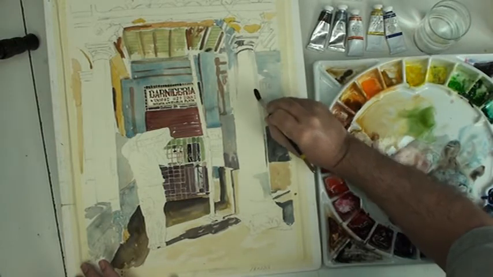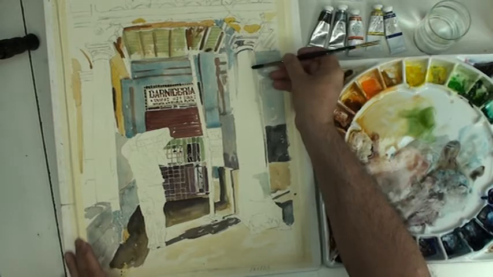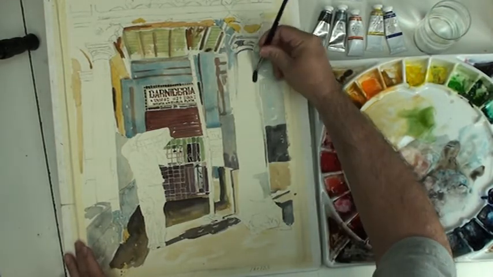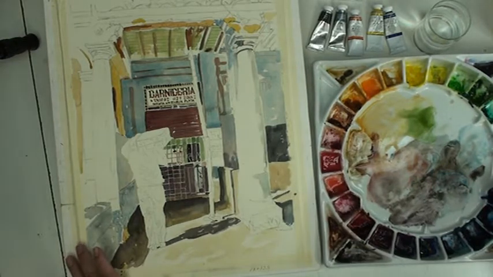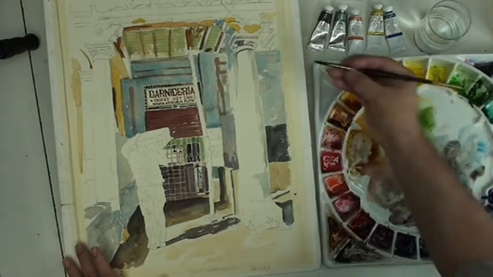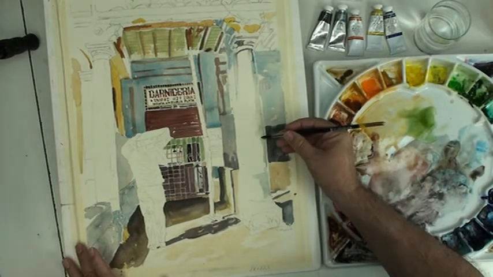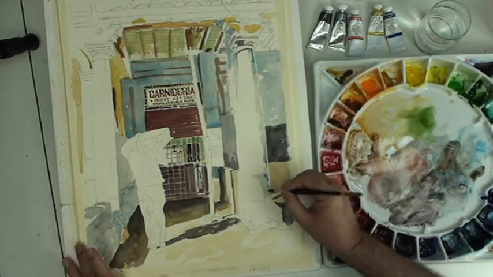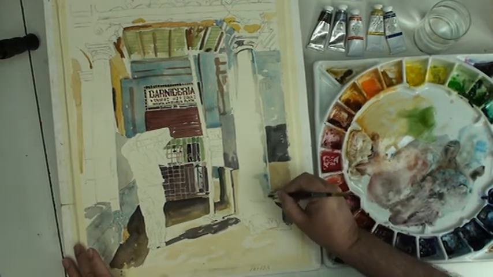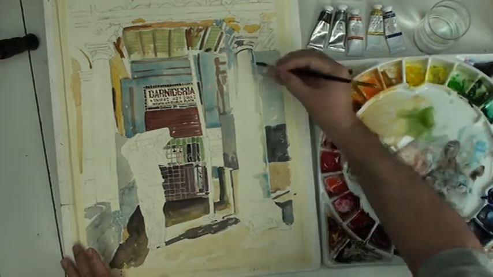I want this edge to be broken up a little bit more here. Stronger hits of color in a couple spots. It's pretty washed out, but we do want a little bit more. There we go. Soften these edges up here.